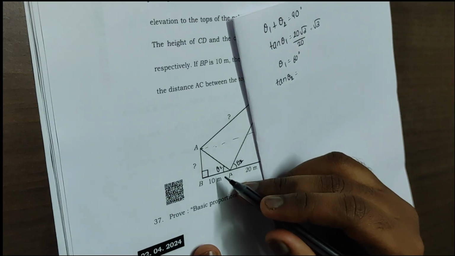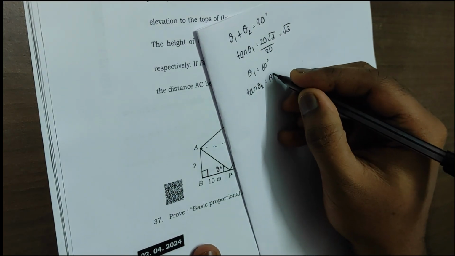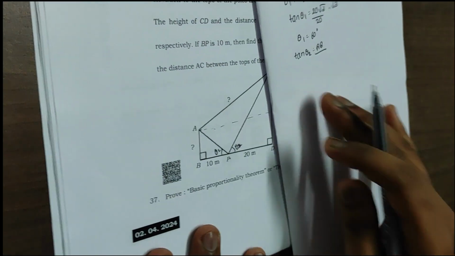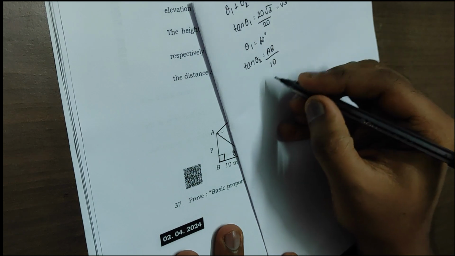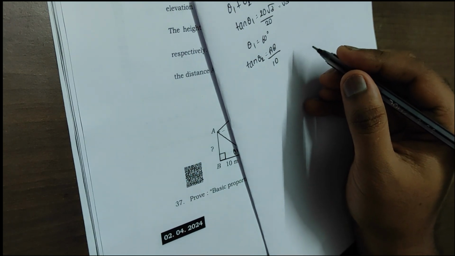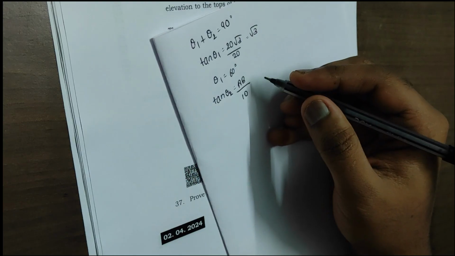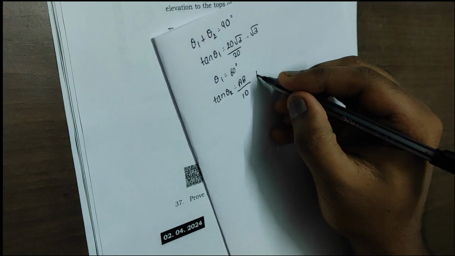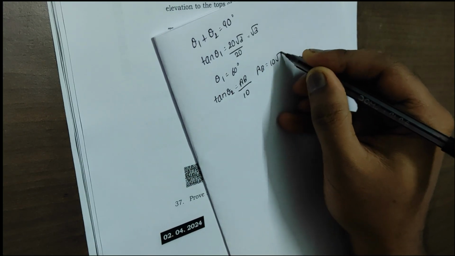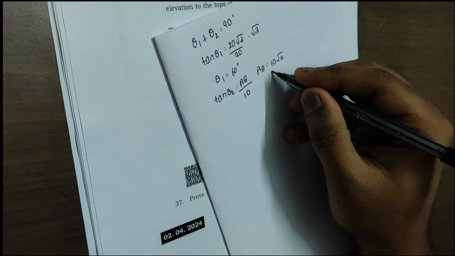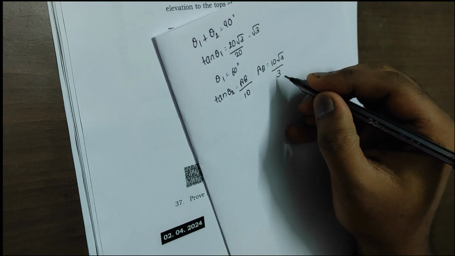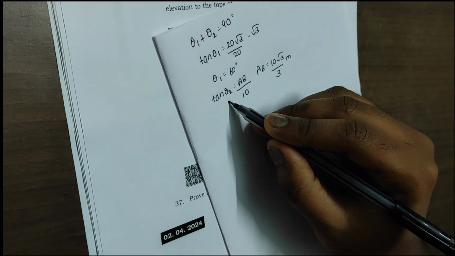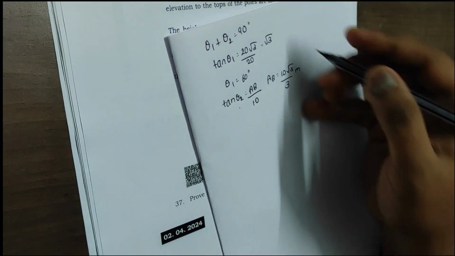So on we'll solve for tan theta 2. Opposite is not given, that is AB. Adjacent we know, that is BP, that is 10 meter. We'll get the value from the equation of AB, that is AB is equal to 10 root 3 by 3 meter. The value of theta 2 we can obtain by adding.